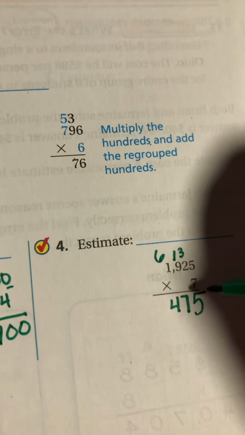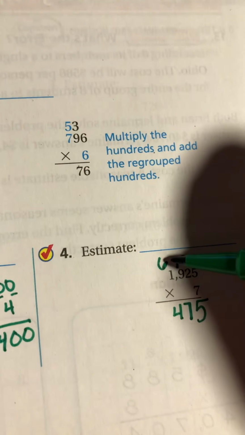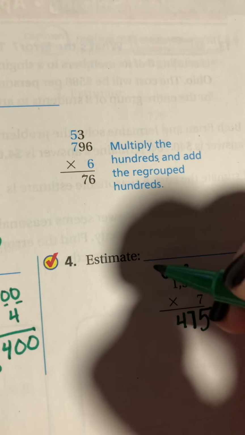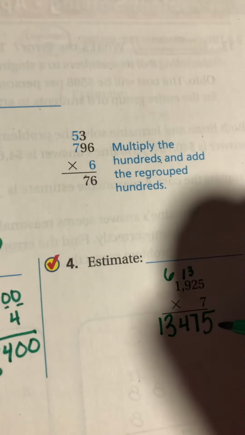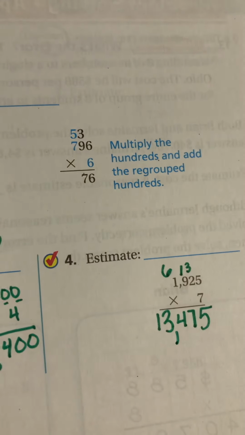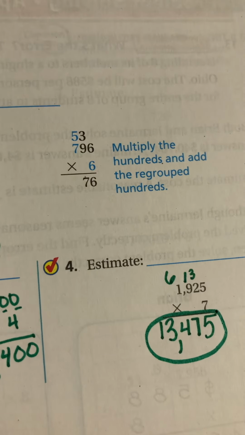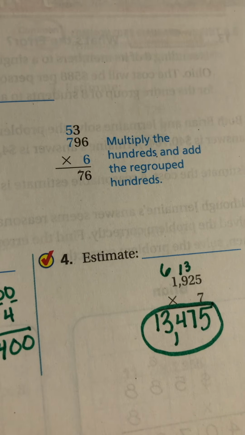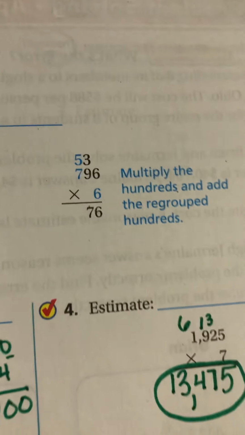Then I move over. 7 times 1 is 7. Plus 6 is 13. I have no place to carry it. So my 13 goes on the bottom. And then I count 1, 2, 3, comma. Okay, so my final answer, 13,475.